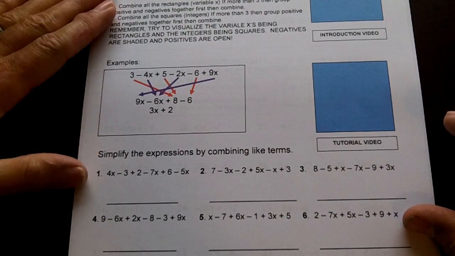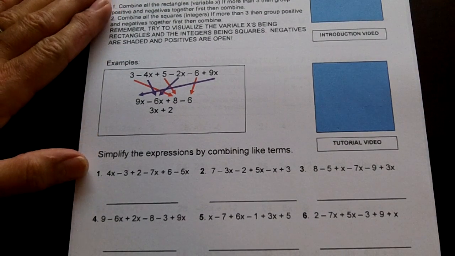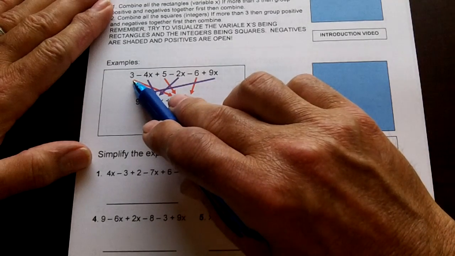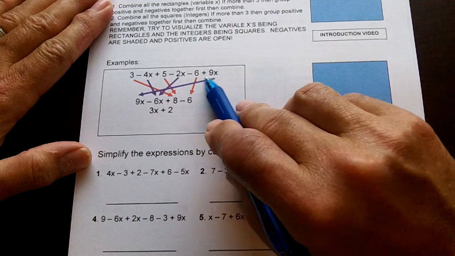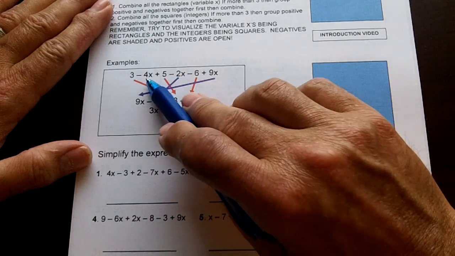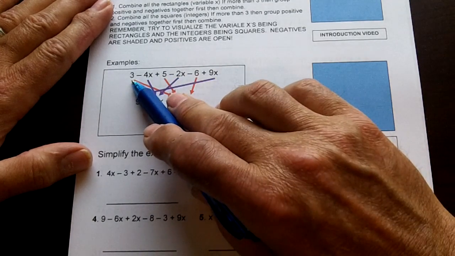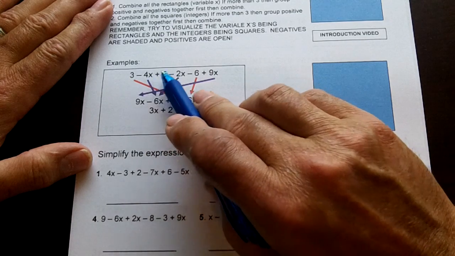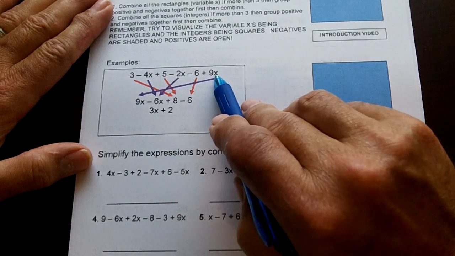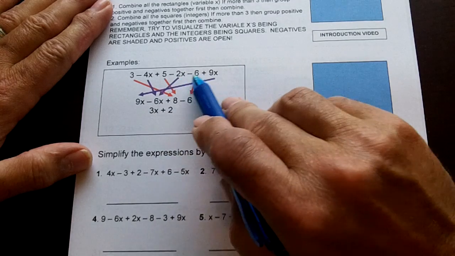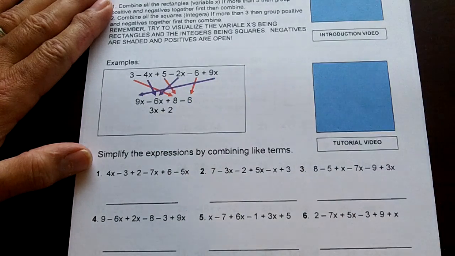Okay, this is the 9th lesson in the Pre-Algebra Worksheet Series. Today you're going to be combining an expression with 6 terms, okay? So most problems will have 3 variables and 3 constants. Remember, in a picture, this would be squares, rectangles, squares, rectangles, squares, rectangles. So you want to group all of your rectangles together and all of your squares together.